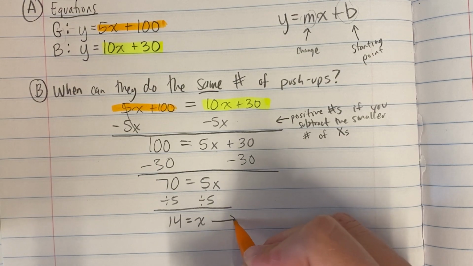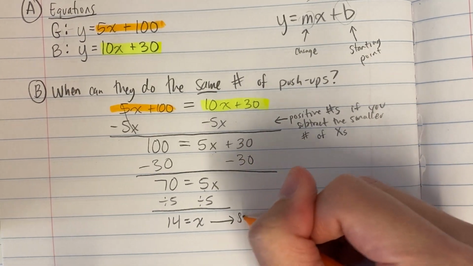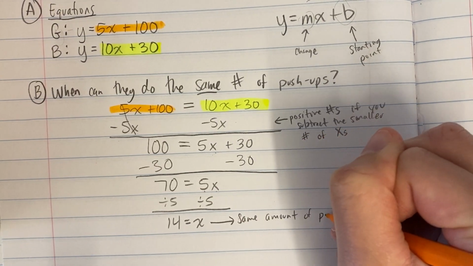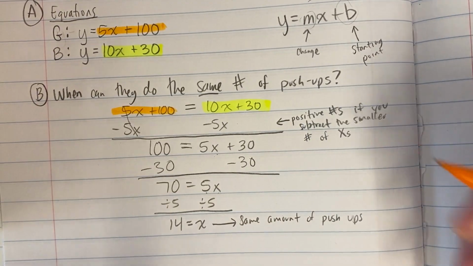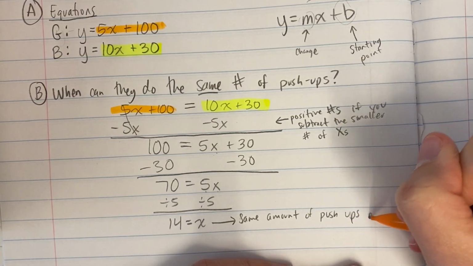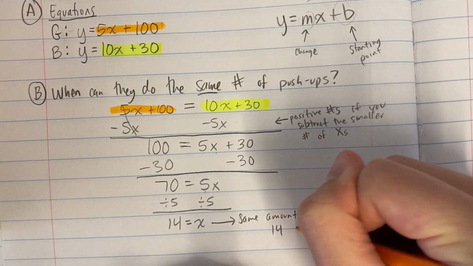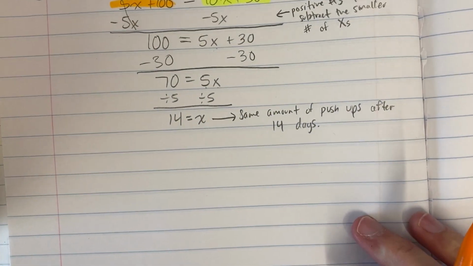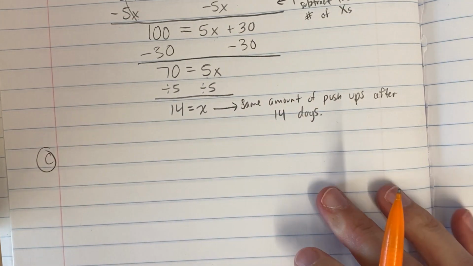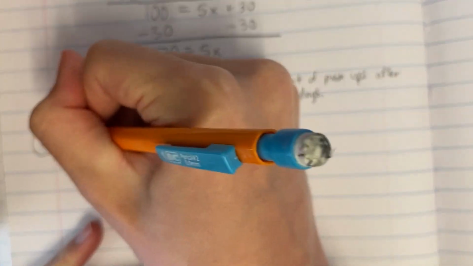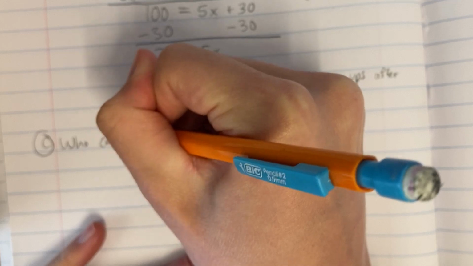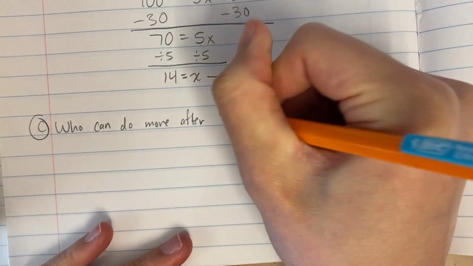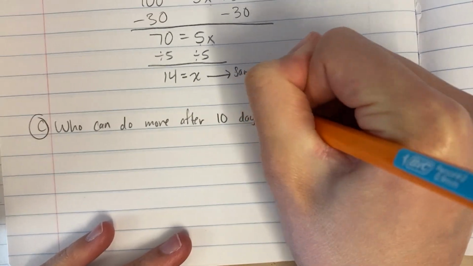So what that means is that we can do the same amount of push-ups after 14 days, right? Because remember, Gain started at more, but then I'm improving faster. All right. And then another question you might ask is like, okay, well, who can do more after a particular number of days? Maybe 10 days, 20 days, 30 days, right? Whatever it is. Let's say 10 days.